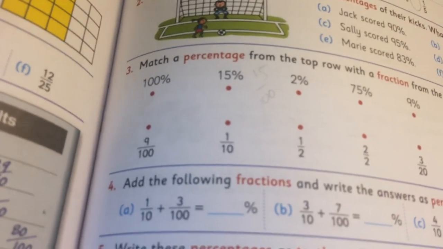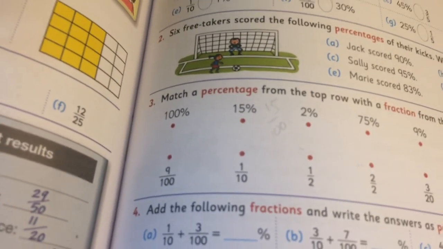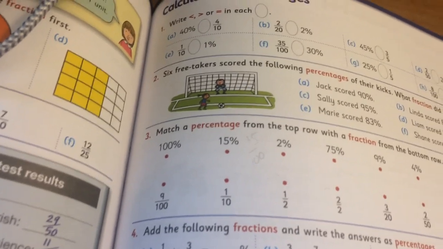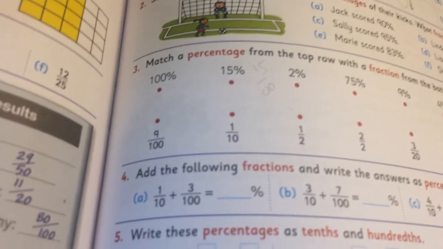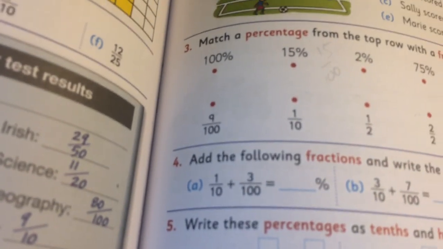Okay, so here we go. We have 100% here, right? Now, 100% is like the full ice cream, the full chocolate bar. It's the whole lot. There's no part of it. So we have to start looking down here. All of the bottom line, we have to match 100% with one of these. But which one is it?